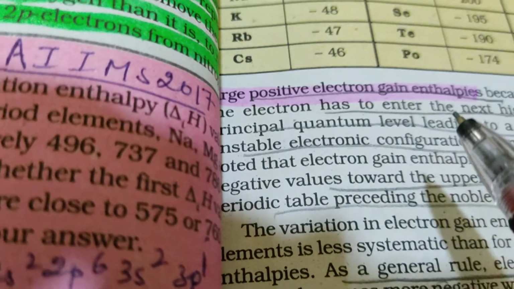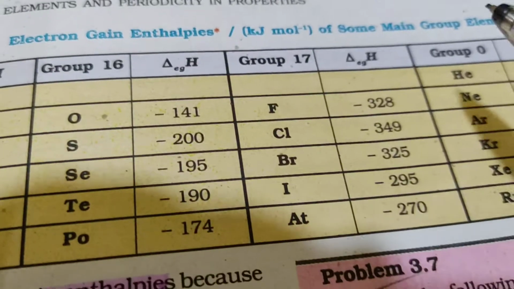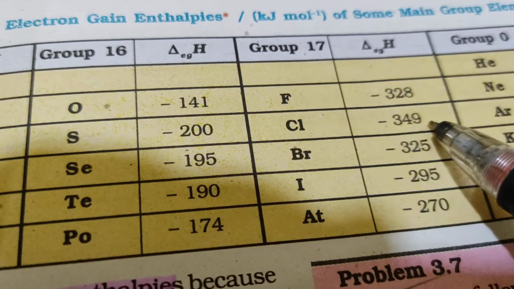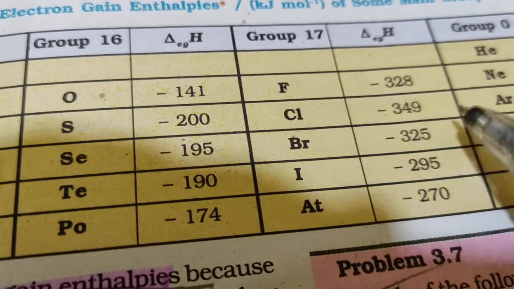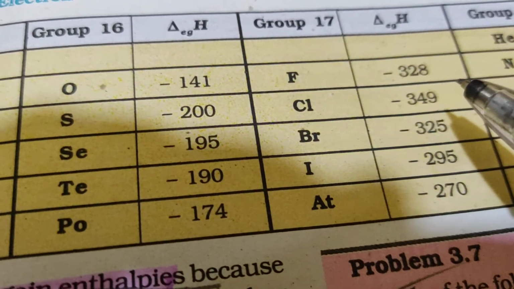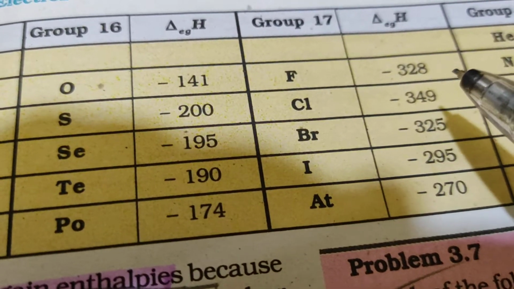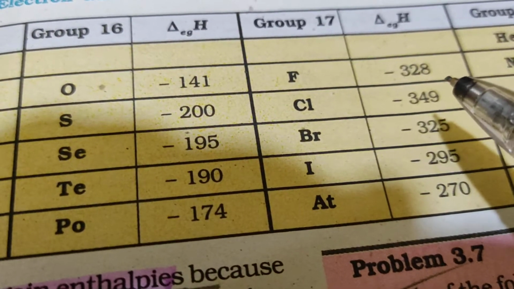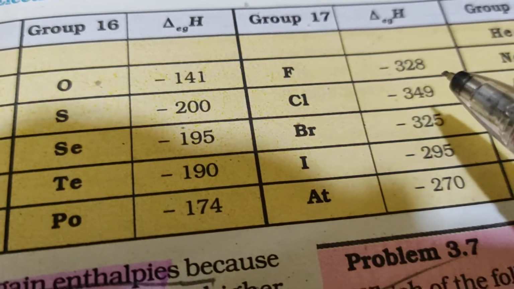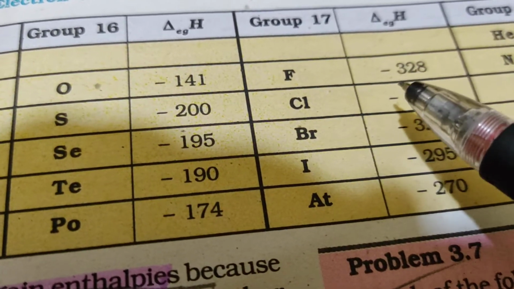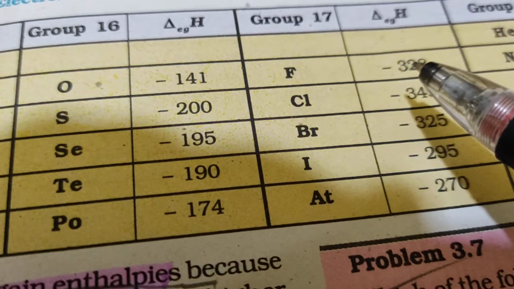Then the electron gain enthalpy value, you can see here, for fluorine is less than that of chlorine, and then it decreases. Now the reason why the electron gain enthalpy value for fluorine is less is that the size of fluorine is very small, and as the electron enters, it suffers repulsions.